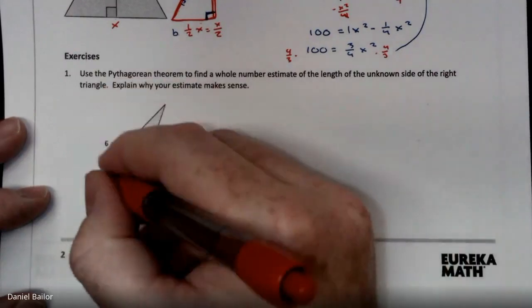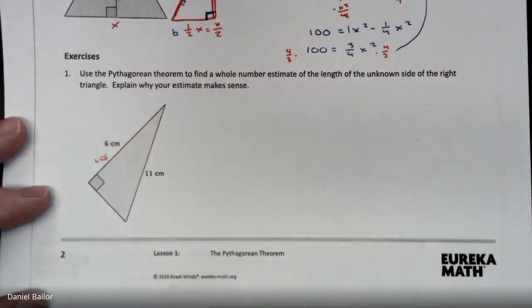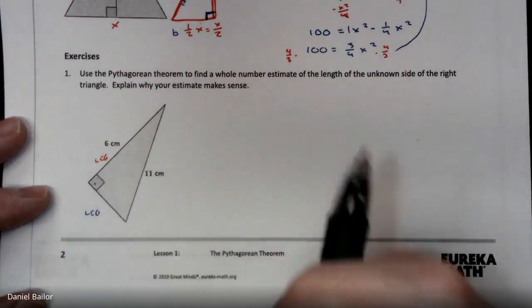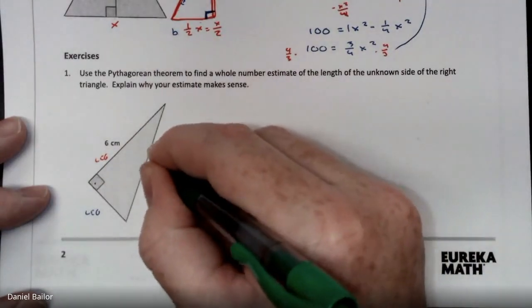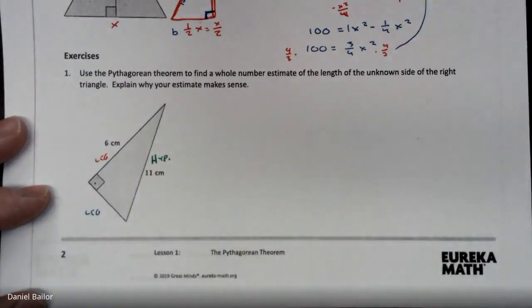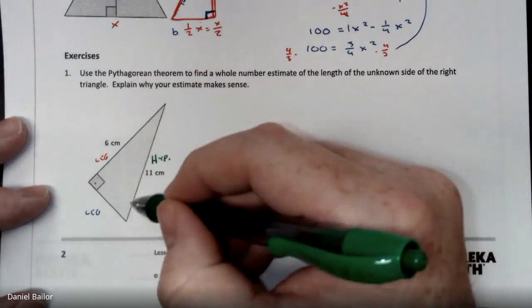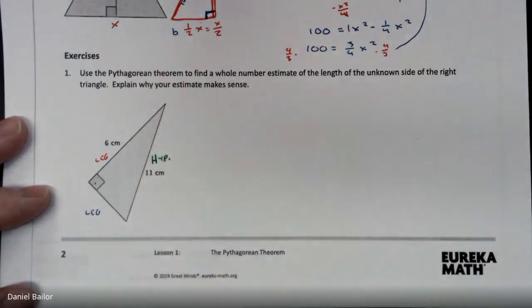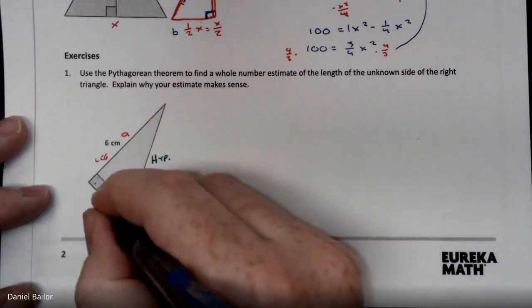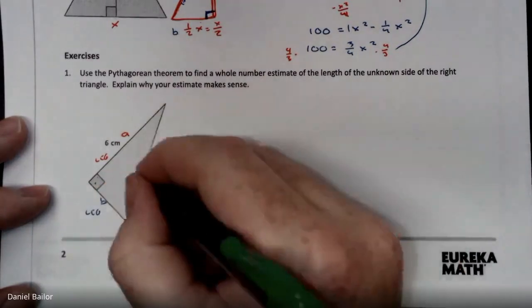Here's a leg next to the right angle. Here's another leg next to the right angle. And here's the hypotenuse. I'll put hyp for hypotenuse because I don't want to write the whole thing. It's the diagonal across. You can even use the letters. The legs are A and B. The hypotenuse is C.